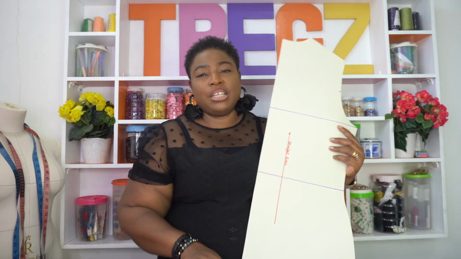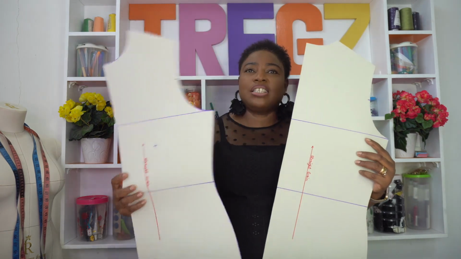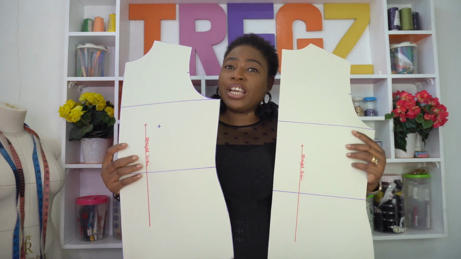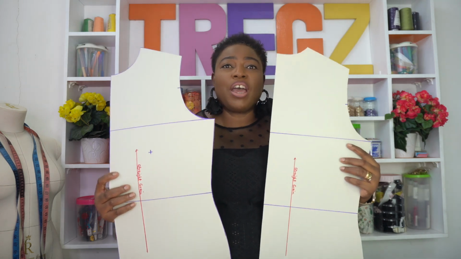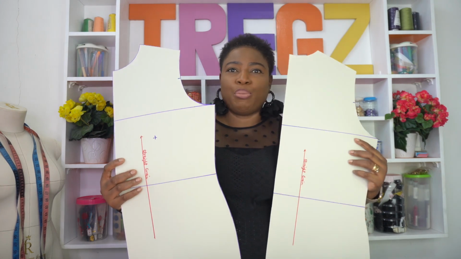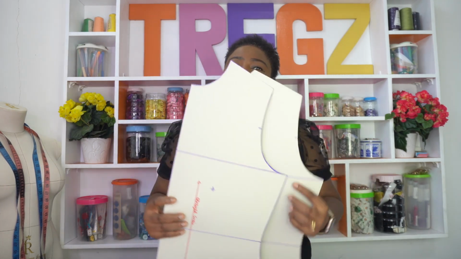Today we'll be learning how to draft the KNIT basic bodice block. Now this is how the KNIT basic block looks. This is the front and then this is the back bodice block. If you take a look at it, you can see it's really very simple. There are no darts at all, no waist darts, no bust dart at all. It is so easy and simple to draft.